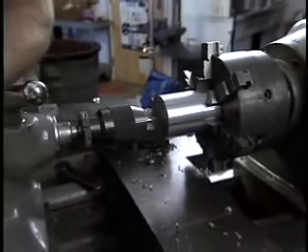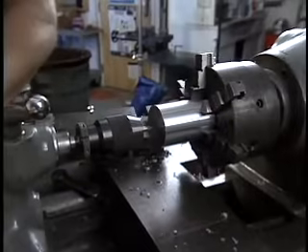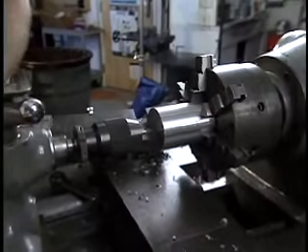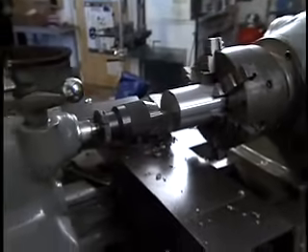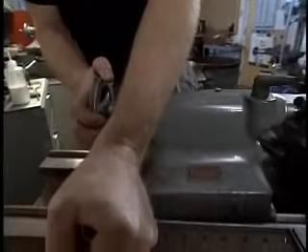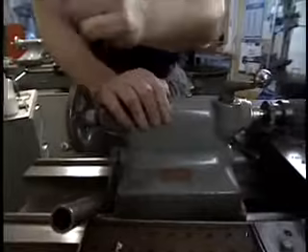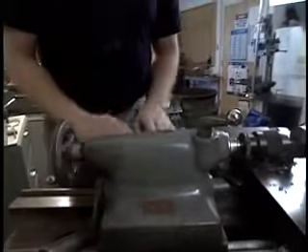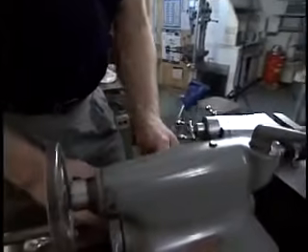We bring the entire tailstock up near the part and then lock the tailstock in place. On this particular machine, this is done with a lever at the back of the tailstock. Other machines may have a lever that operates in this direction. Still other machines will have a lever that's in the front of the tailstock here.